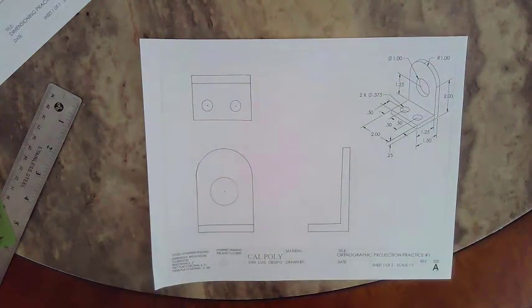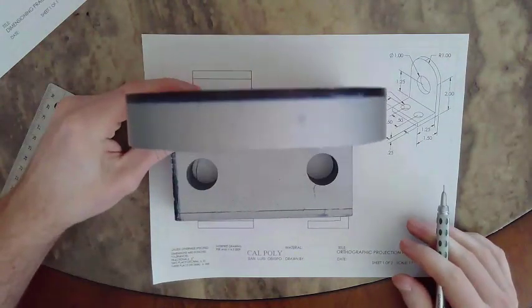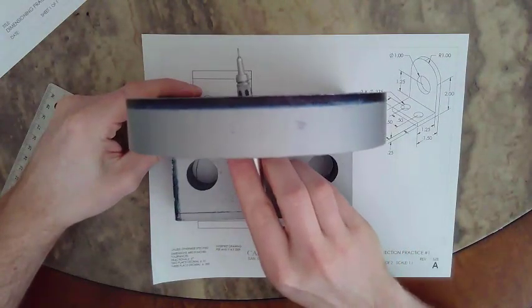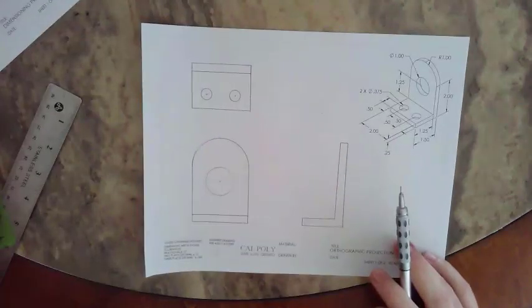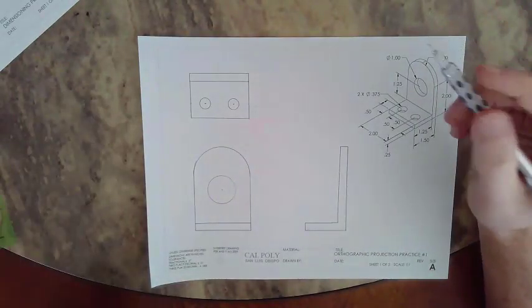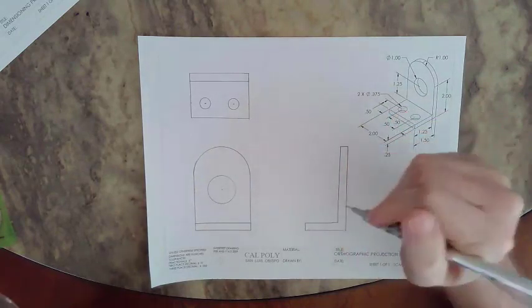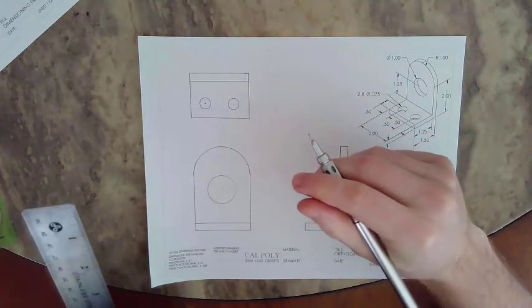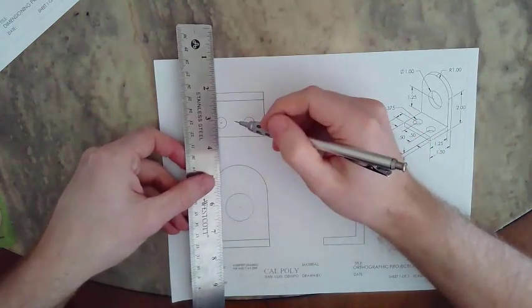Next, we're going to go over hidden lines. So hidden lines exist for all features that are still here, but we can't see. So the top view, this hole is still here, but I can't see it. So it gets a hidden line on the top right here. Hidden lines are lighter than visible lines, and they're broken with a dash. So they're equal dashes, and they're projected off of the other views.